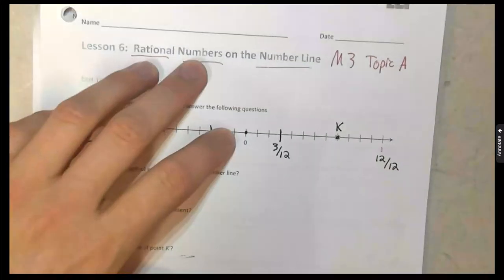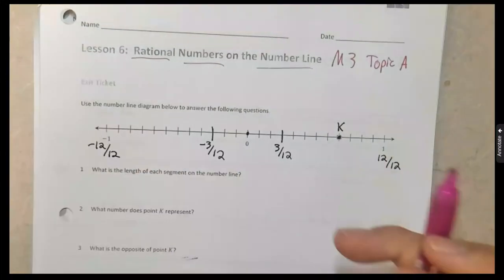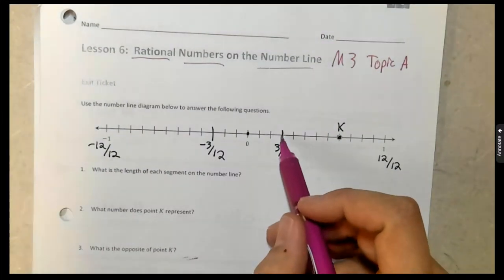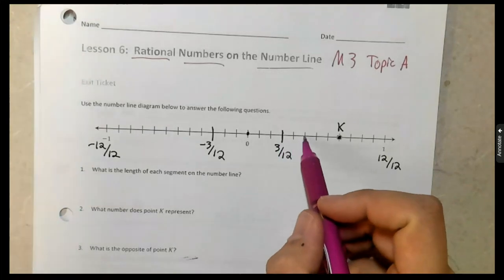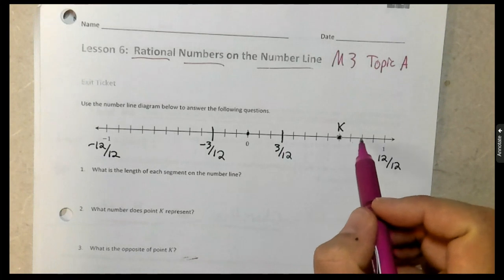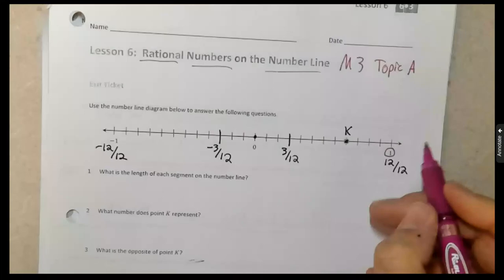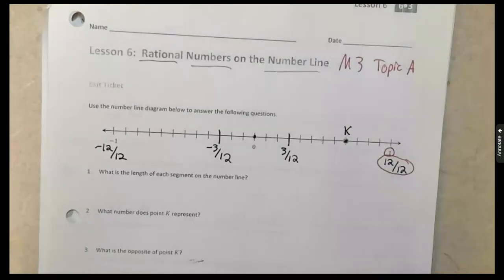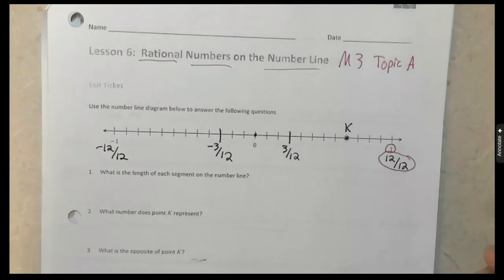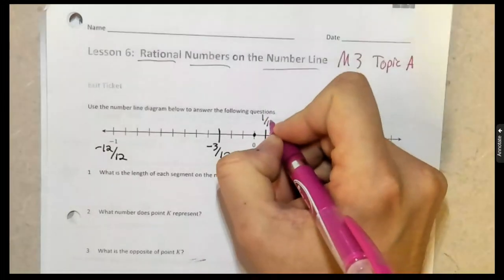So we would have had to figure out, okay, from 0 to 1, how many tick marks are there? And you'd count 1, 2, 3, 4, 5, 6, 7, 8, 9, 10, 11, so 12 tick marks. So 1 is the same thing as 12 over 12. So if we have to break it up into twelfths, 12 even pieces, right, this is going to be 1/12.